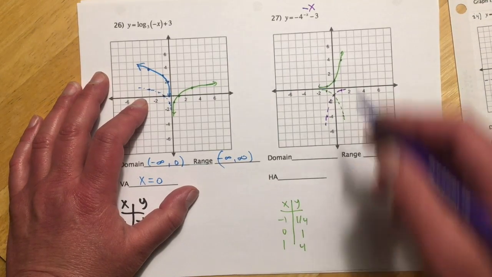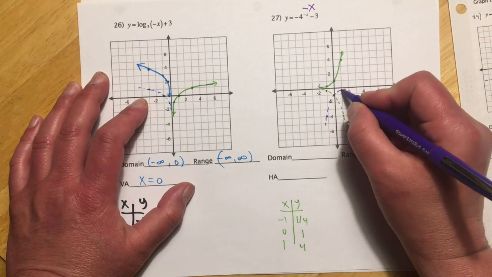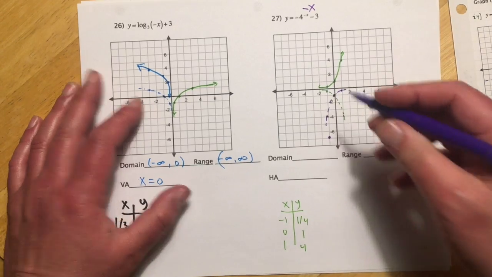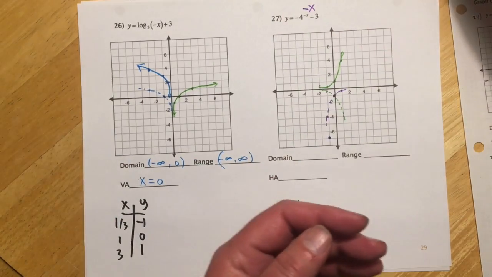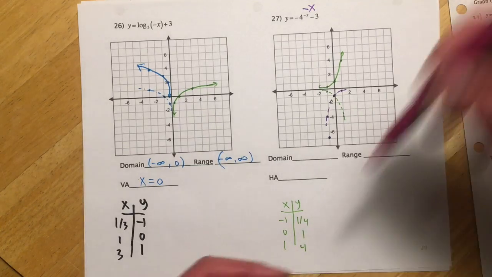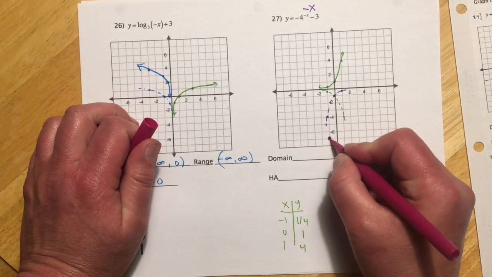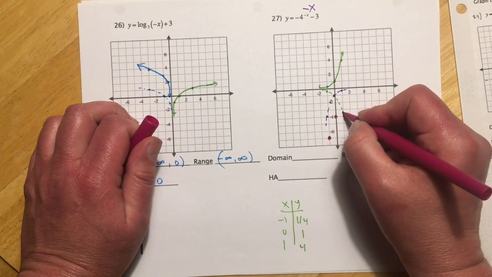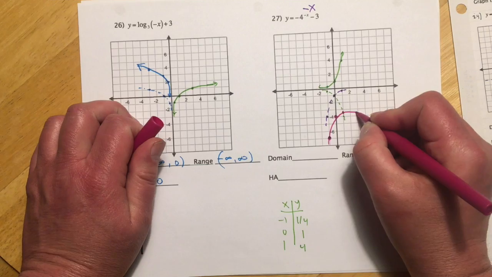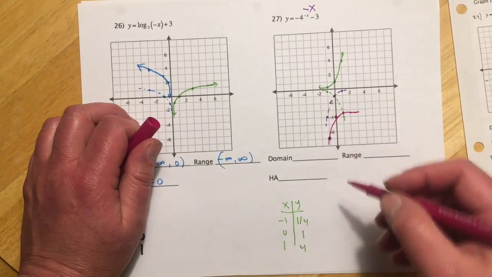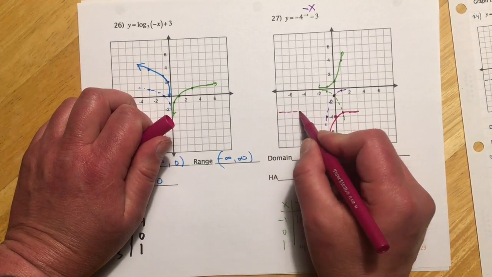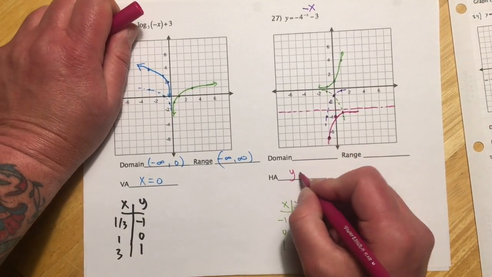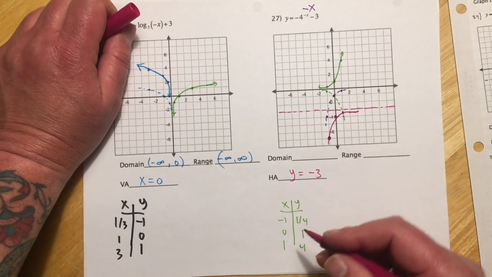And then finally, that's all going to get moved down 3. So I have points here, here, and here, so I'll just scoot all those down 3 units. Actually, let me change colors. There, down 3, and down 3. And since the graph shifted down 3, that puts my asymptote at -3. So that is y equals -3.